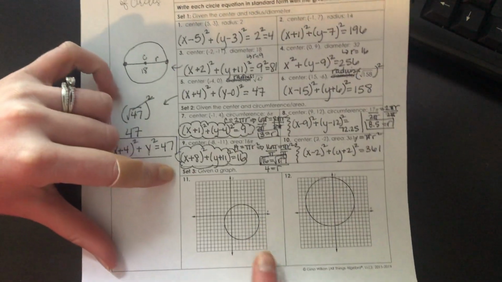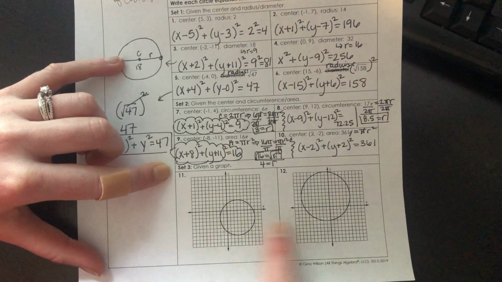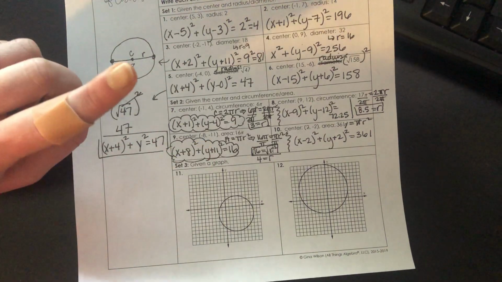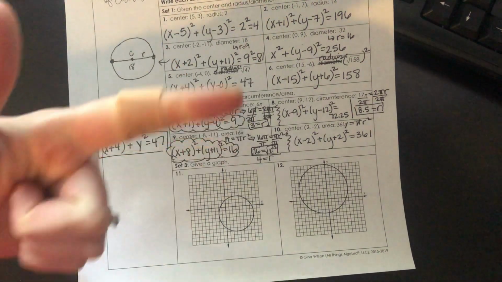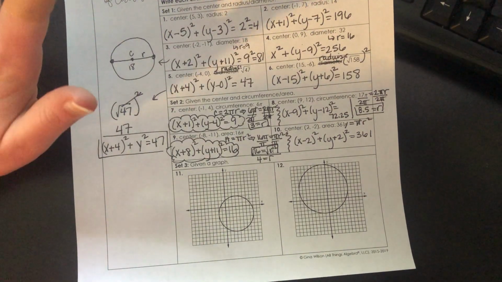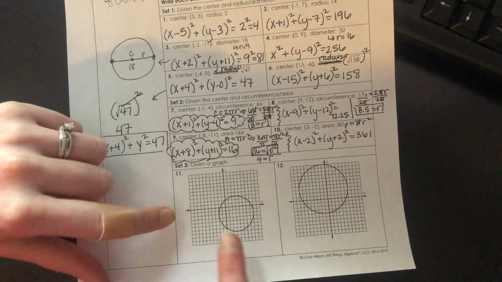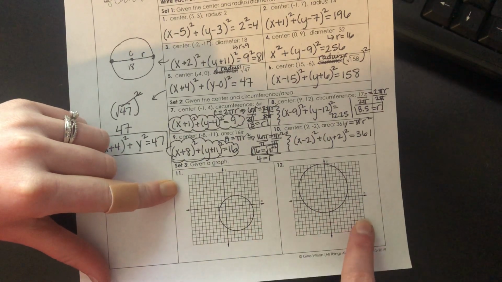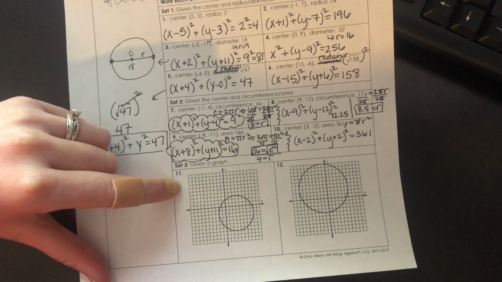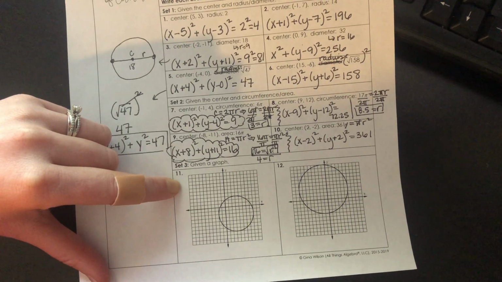Okay, number 11. Now, well, 11 and 12. Notice every scenario we need two things. We need the center and the radius. That's it. And then you can write your equation of a circle. So now they're giving us the graph. I see a circle on the graph, so I need to apply my knowledge about the coordinate plane. I need the center of the circle. They're not so nice. They didn't plot the center for us, but we can find it.